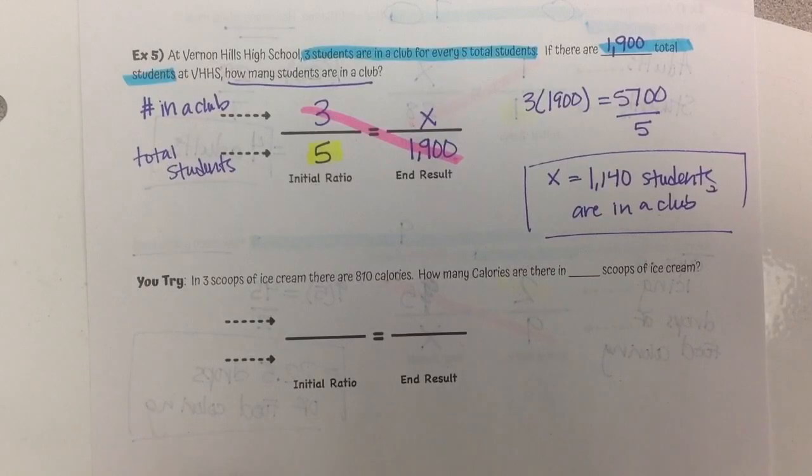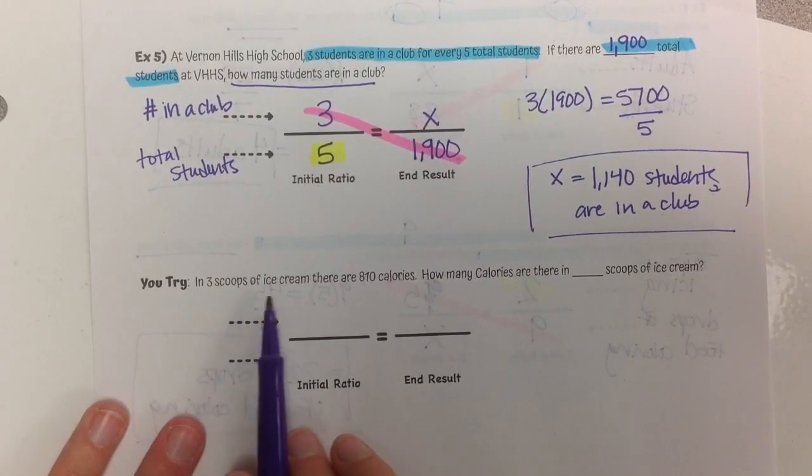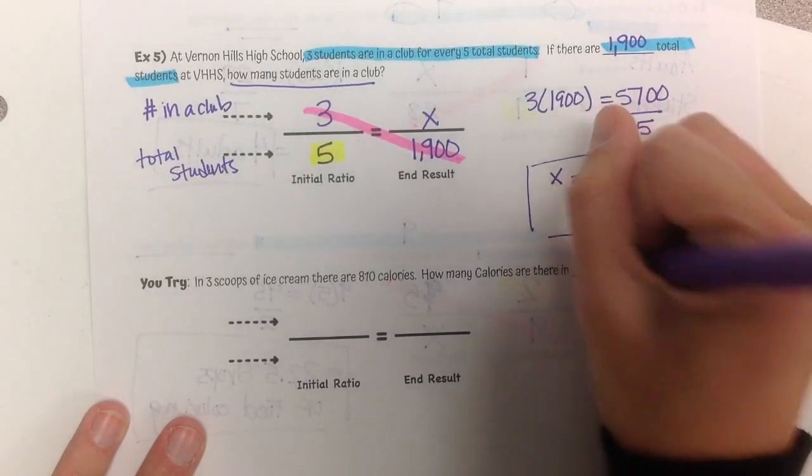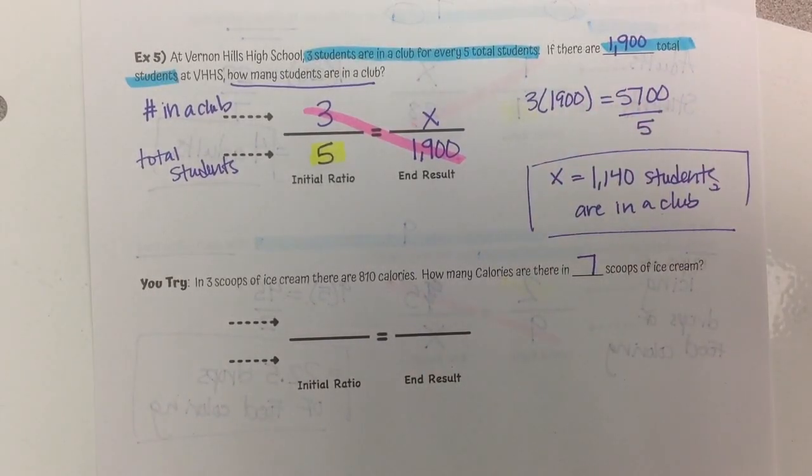All right, here you try. In 3 scoops of ice cream, there are 810 calories. How many calories are there in 7 scoops of ice cream? Go ahead and try that one on your own.